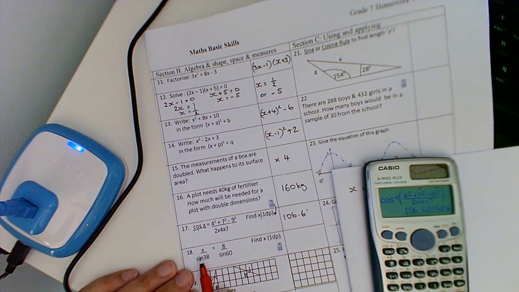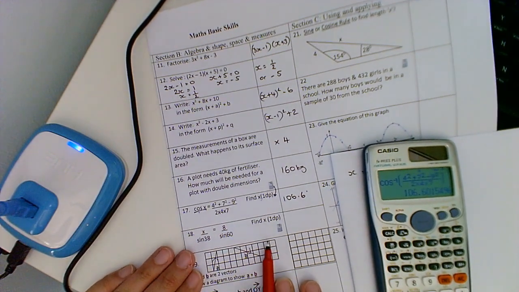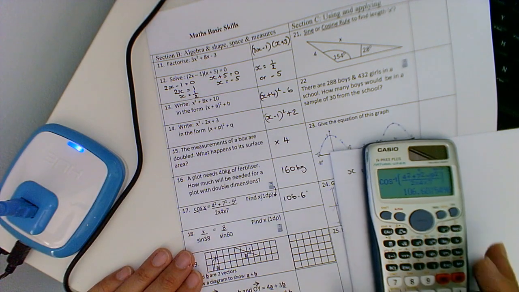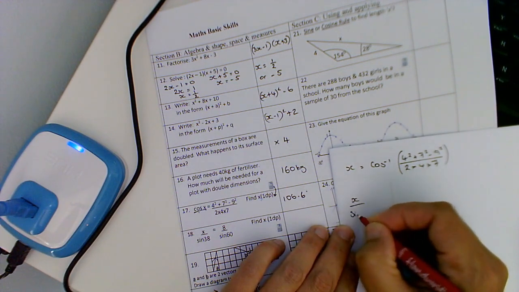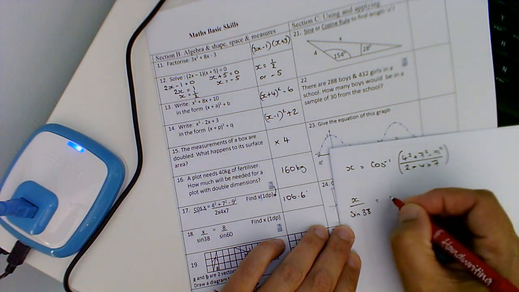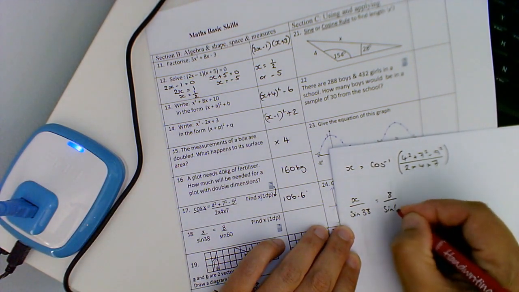We're now moving on to number 18 then. So this is using sine rule. Again, we want to find x. So our first step is simply to rearrange the equation. So we had x over sine 38 equals 8 over sine 60.